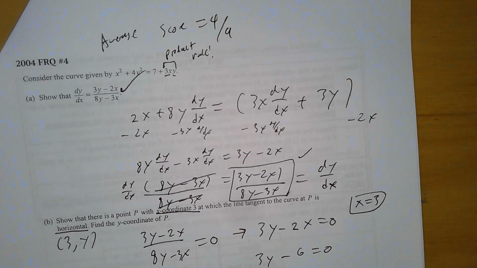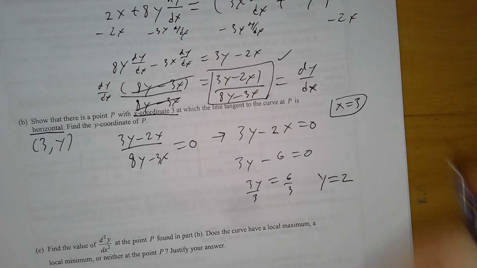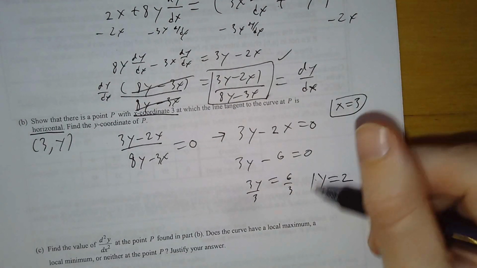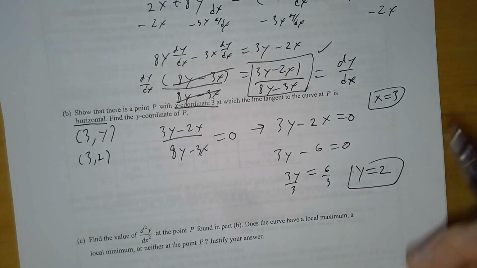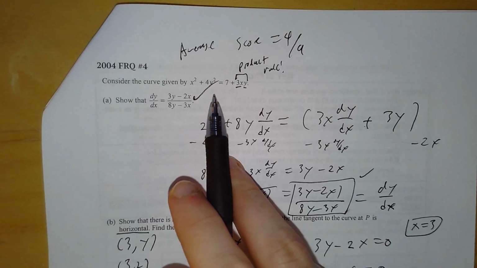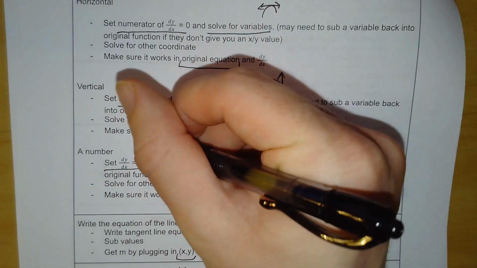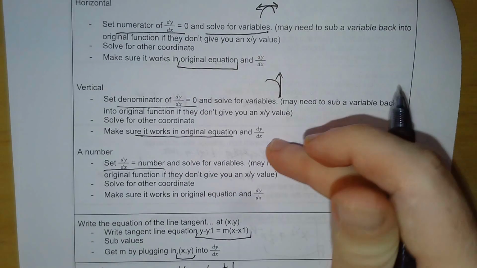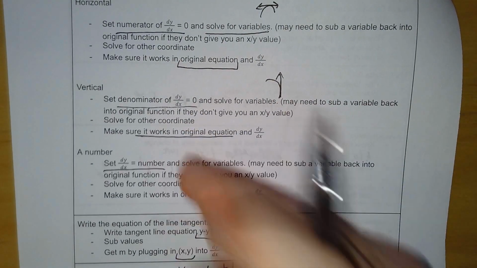So I know that the y is 2. So I know really my coordinate here is 3, 2. But there is one more step. I need to show that this exists in the original equation. That's the last step. That's this step right here. Make sure it works in the original equation. So it works in dy dx, like I just did it in dy dx, like it's true. But now I need to make sure it works in the original equation.